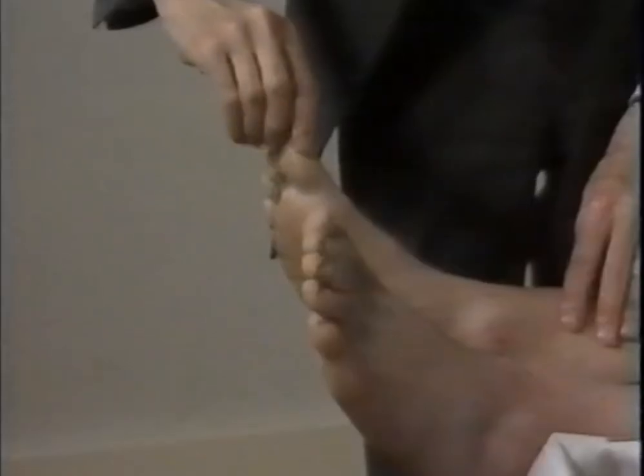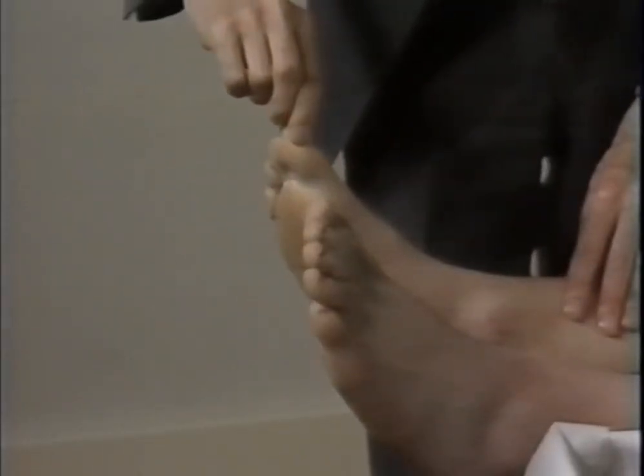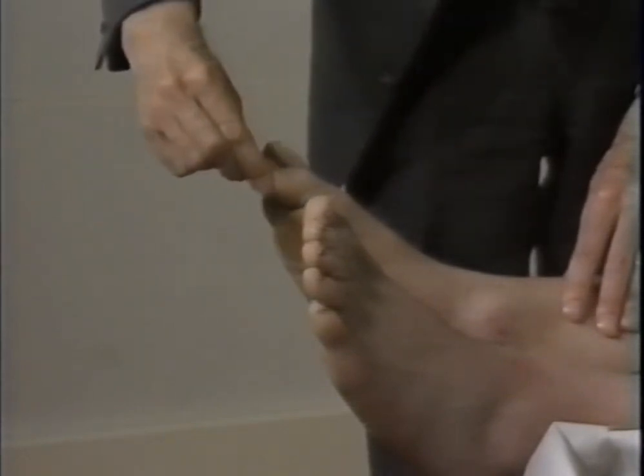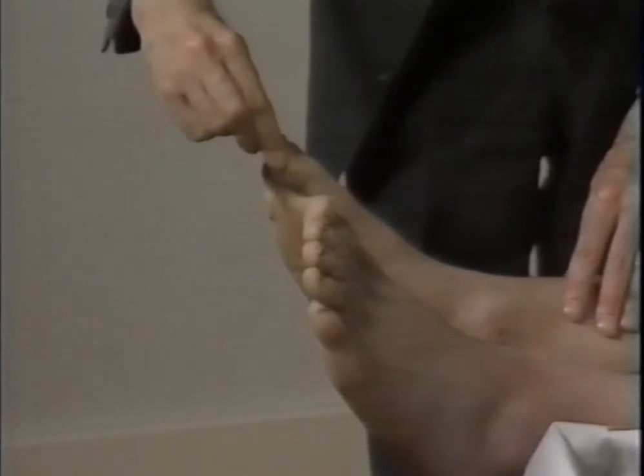Now the toes. That's down, and that's up. Close your eyes. Down. Up. Quite normal. Remember that in elderly people, they're likely to have some disturbance of sensation, particularly in the feet, and that's not necessarily pathological.